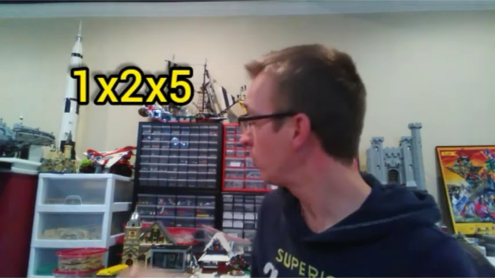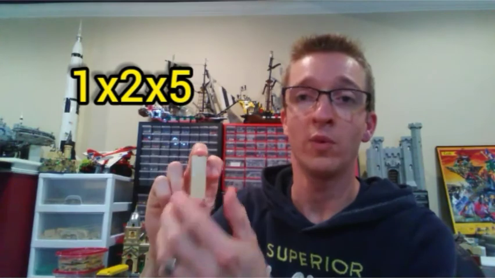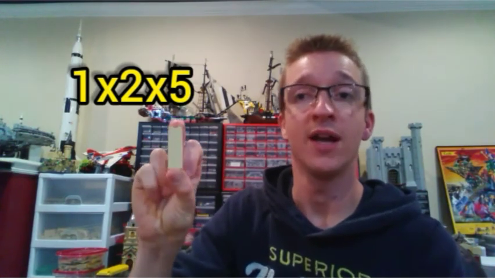Now, if you see a unit of measurement that is, say, 1 by 2 by 5, that is 1 wide, 2 long, and 5 bricks high. Now, a brick is 3 plates stacked together, so if you have a measurement that's, say, 1 2/3, then you know it's 1 brick plus 2 plates stacked on top of each other. Alright, that's the basics out of the way.